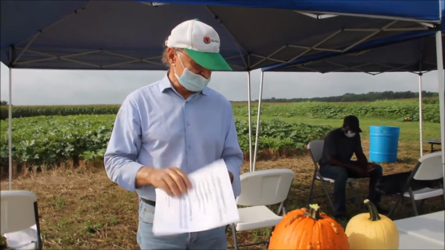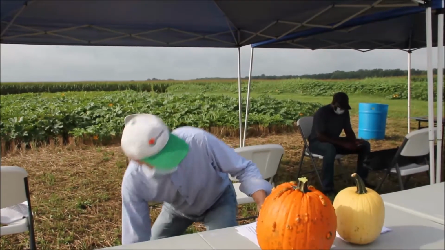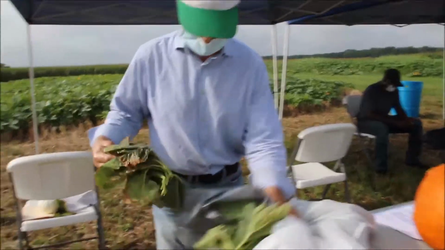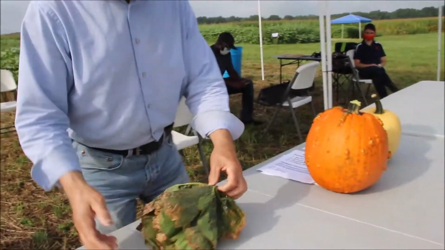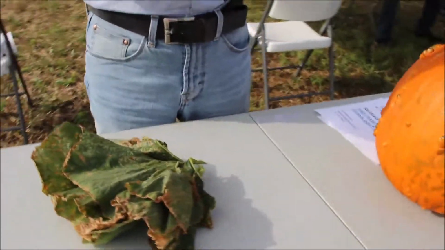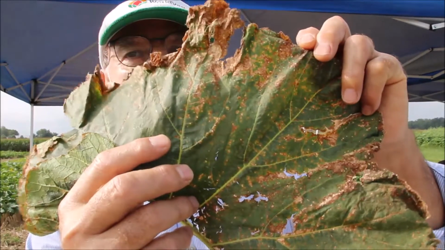What is the bacterial spot of pumpkin? Here I do have some leaves. I brought them here, and these are the typical bacterial spots on pumpkin.